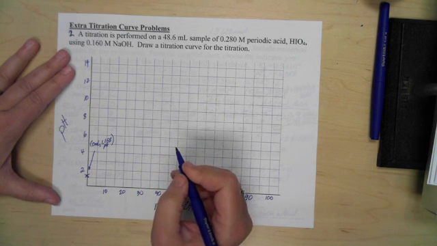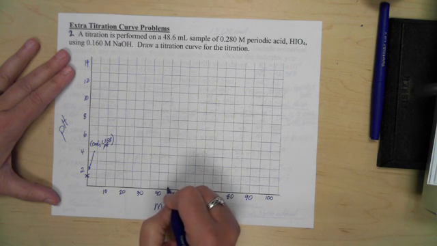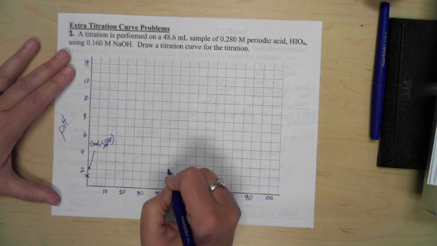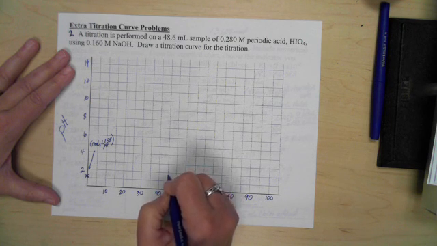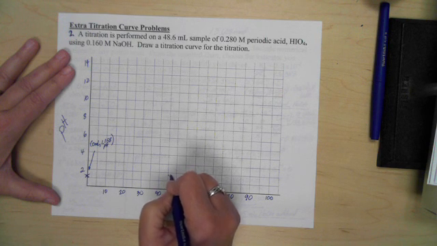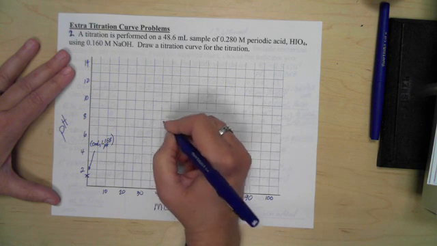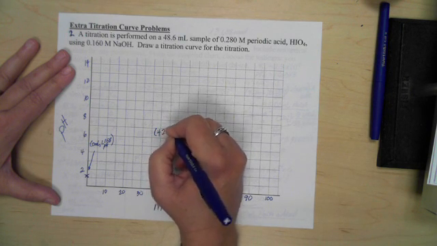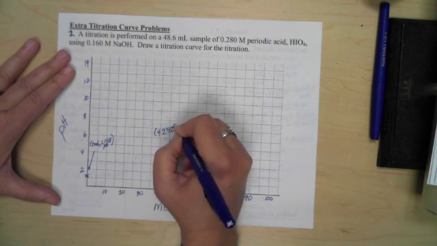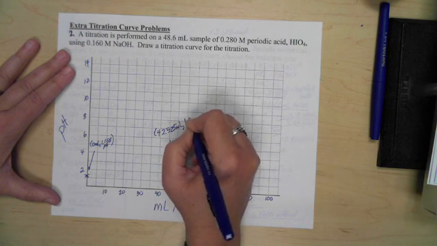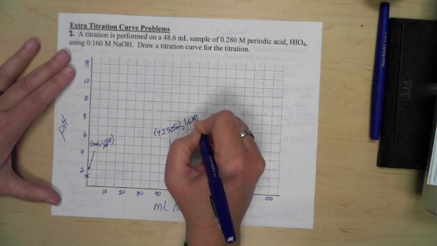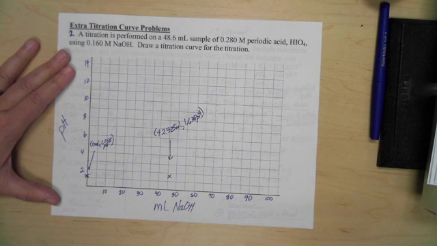Our second point is at 42.525 and at 1.638. So we really haven't moved far. So that's about right there. And again, I'm going to designate that point just by 42.525 milliliters, the pH of 1.638. Alright, hopefully I didn't get in my way.